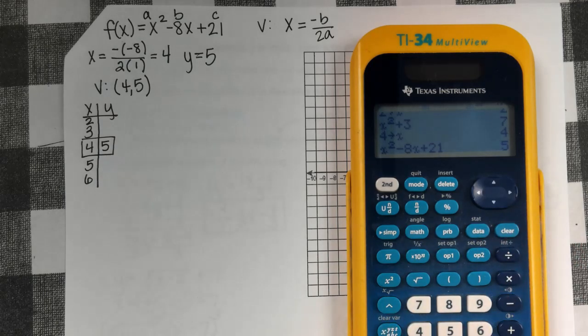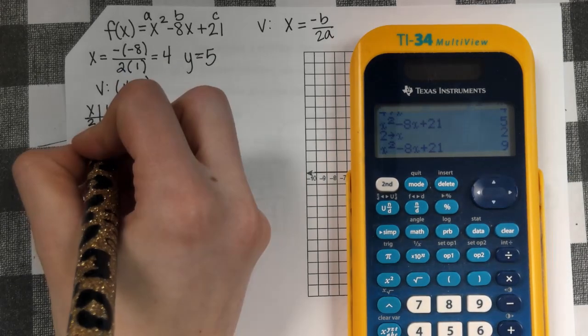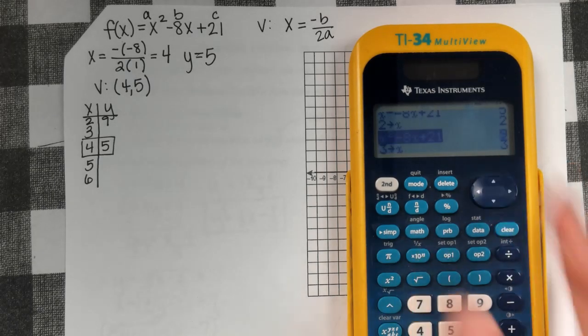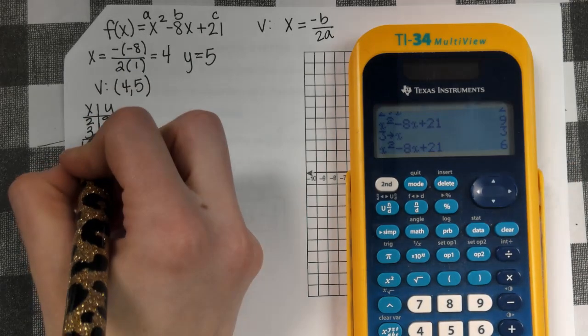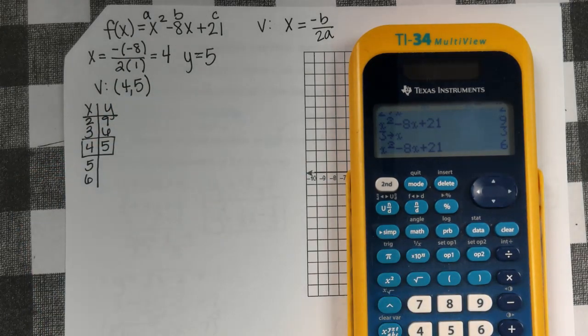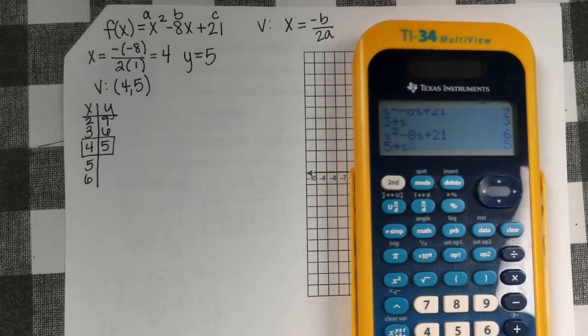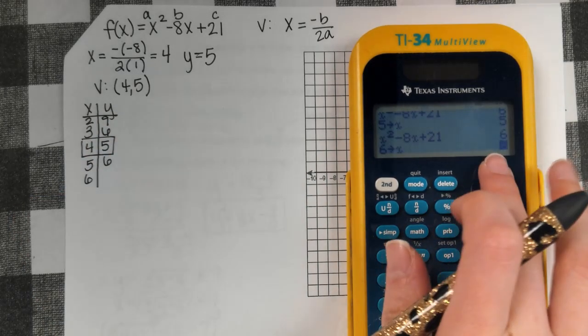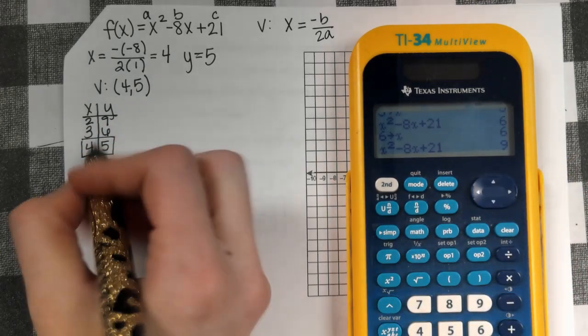Okay. So I take 2, store for x. That gives me 9. 3, store for x, gives me 6. 5 stored for x should also give me 6. 6 stored for x gives me 9.